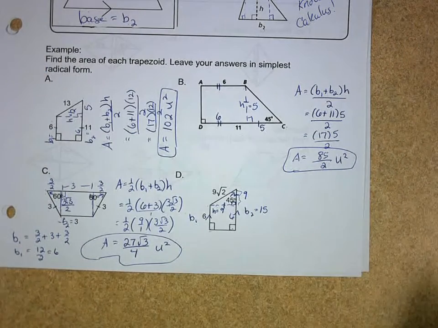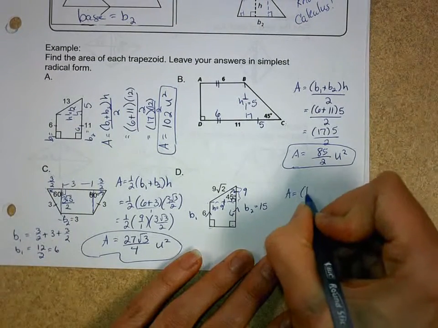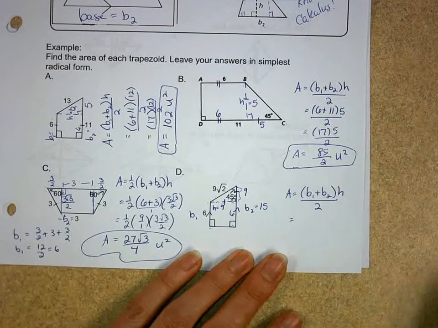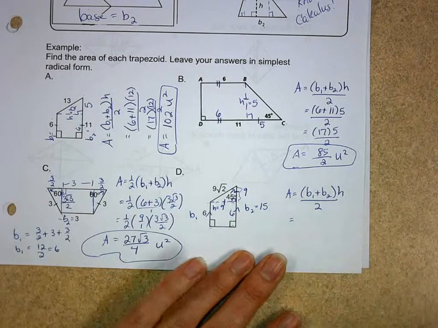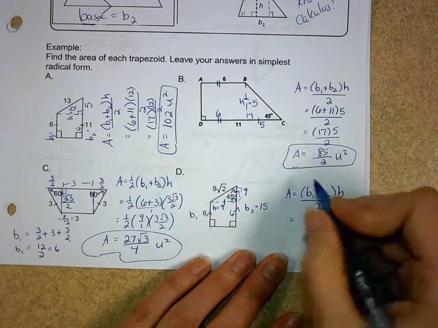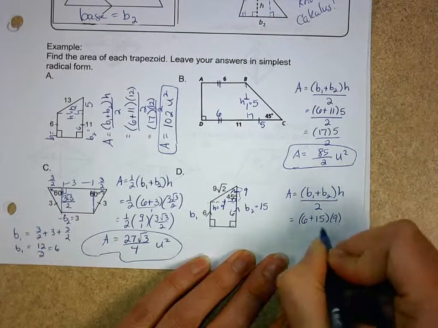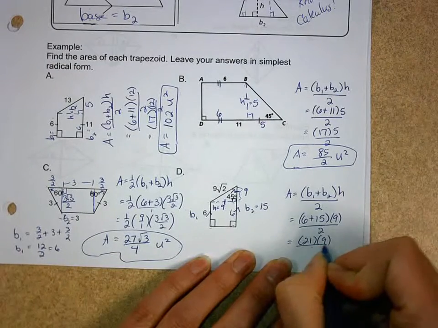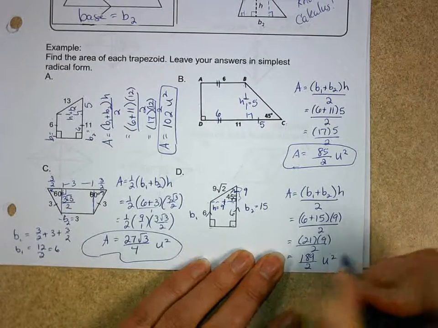Am I correct? Good. So now, let's go ahead and plug it into our formula again. The sum of our bases times the height all over 2. Notice I don't go b1 plus b2 times h. No, I say the sum of our bases times the height over 2. It lets me know what they represent. And again, rules plug and chug correctly. So I get 6 plus 15. My height was 9 all over 2. So I get 21 times 9 all over 2. What do we get? 189 over 2 square units.